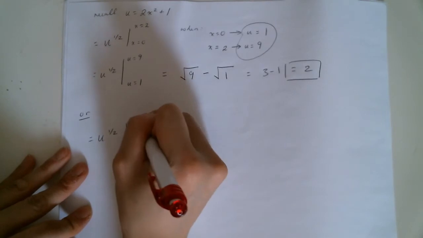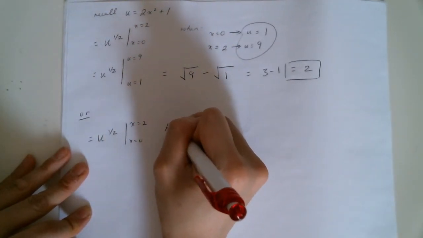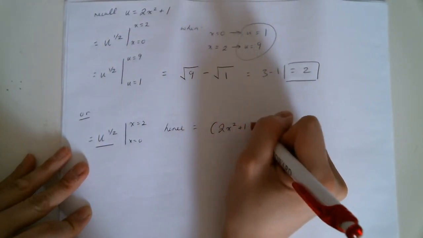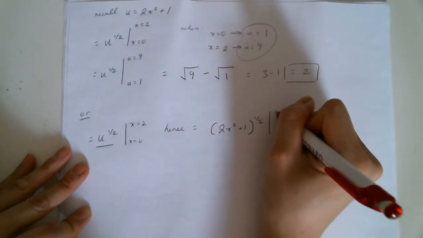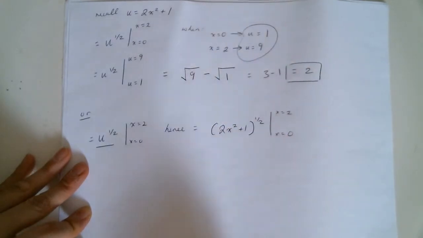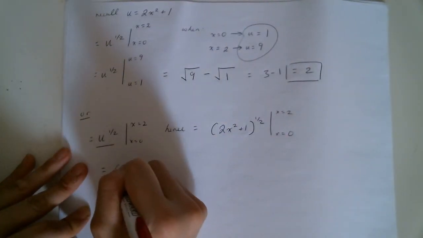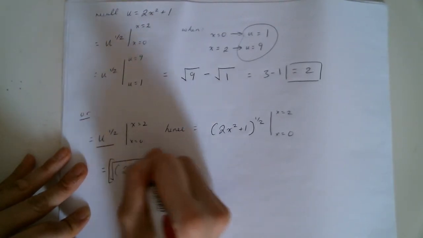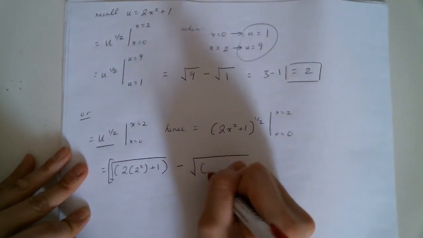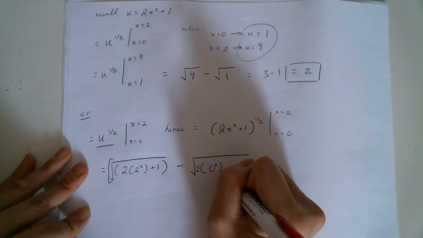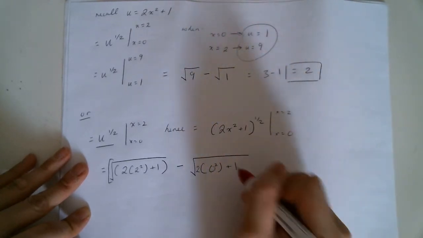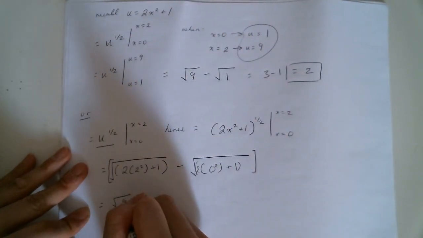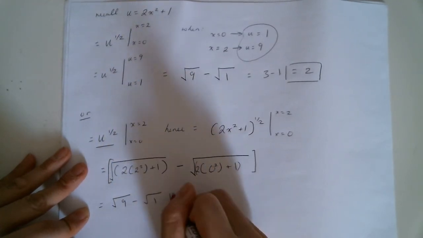So if we use the second method, instead of using that u function to find our new boundaries, we're just going to put it straight into the equation. And by that method, we get 2x squared plus 1 to the exponent of 1/2, from x equals 0 to x equals 2. So then we're going to get 2 times 2 squared, which is 8, plus 1 is going to give you 9, and we're going to take the square root of that, minus 2 times 0 squared plus 1, which is going to give you 1, and the square root of that, which is 1. And you'll see that these are all familiar numbers, so we end up with root 9 minus root 1, which is 2.